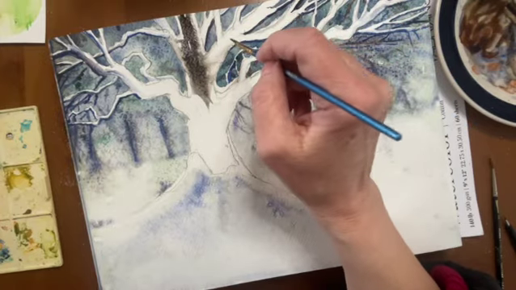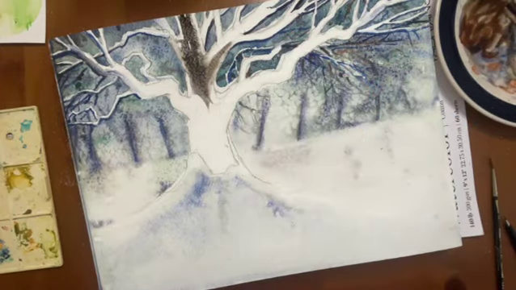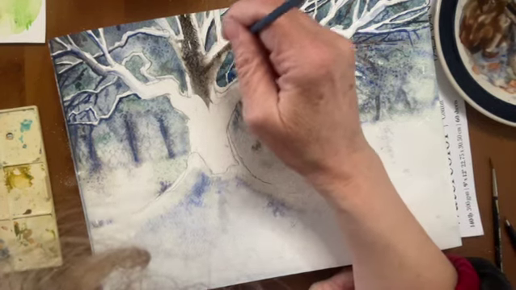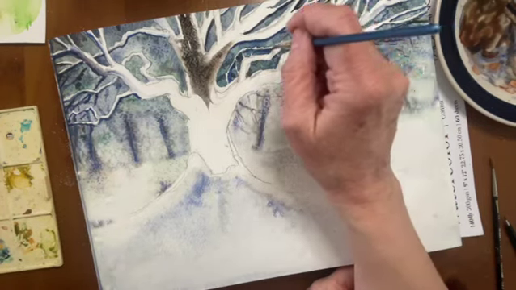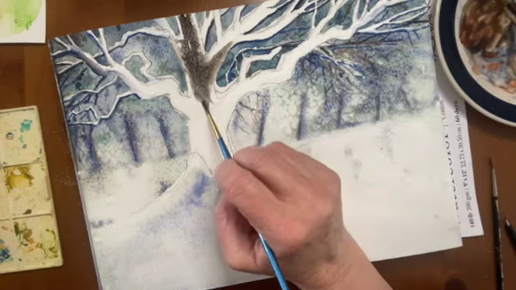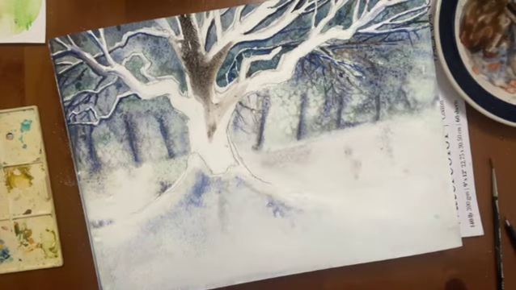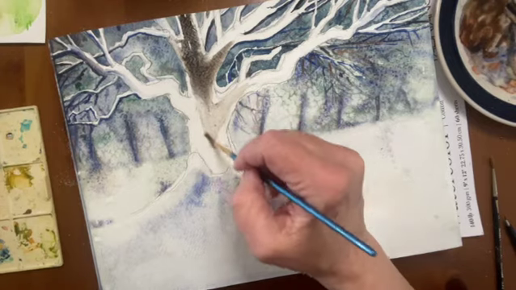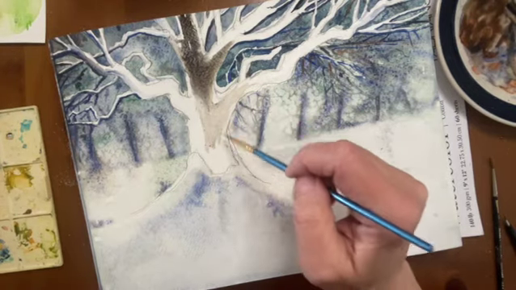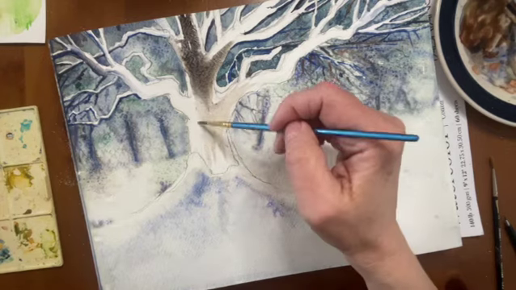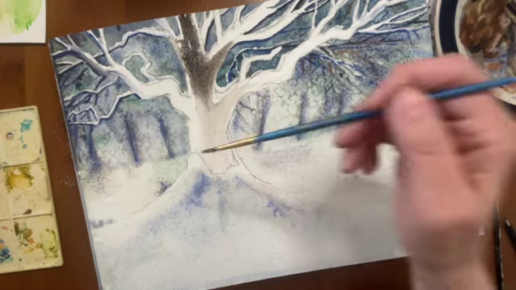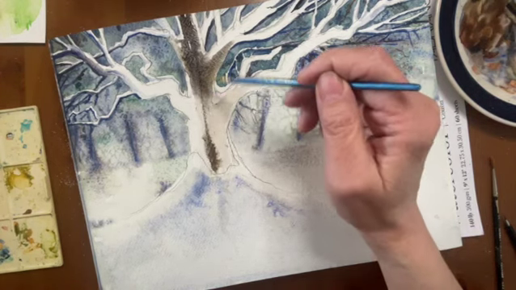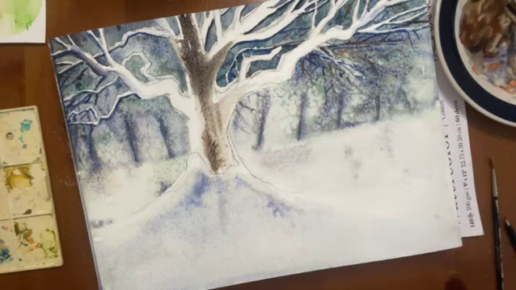I've done a similar scene to this a couple of times for a demonstration. And I usually start, if I remember correctly, I haven't done it in a long time, but I think I've usually started at the bottom of the tree. Usually I'd have that trunk super, super dark. But I want to get a little texture going in the bark.